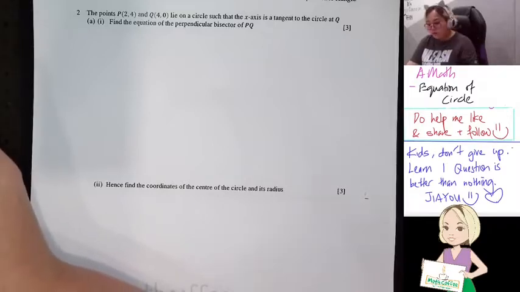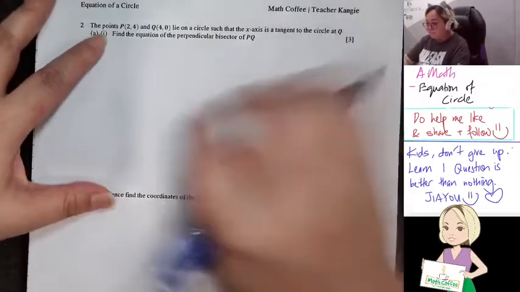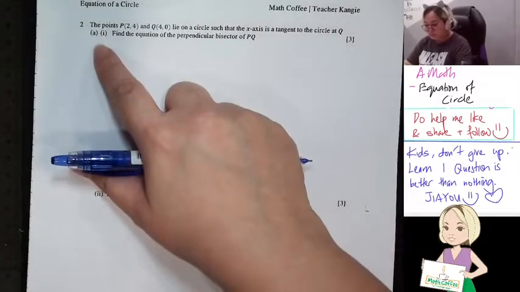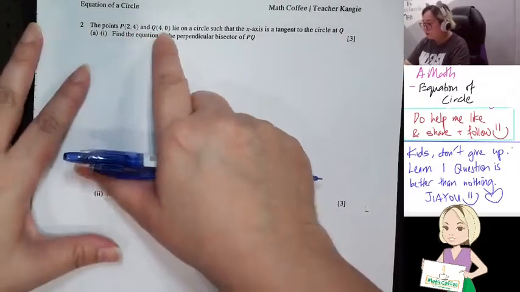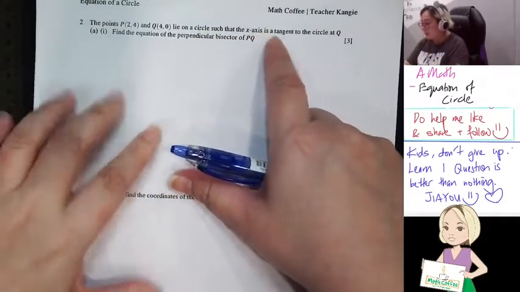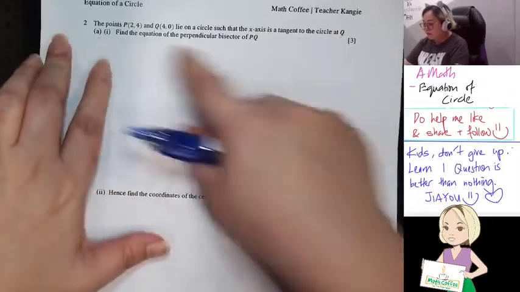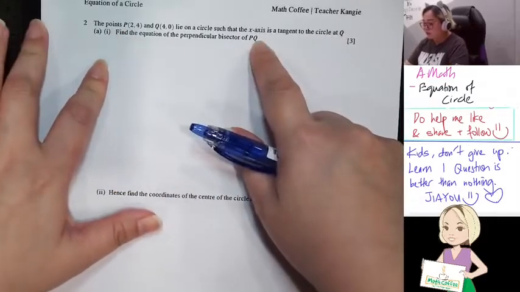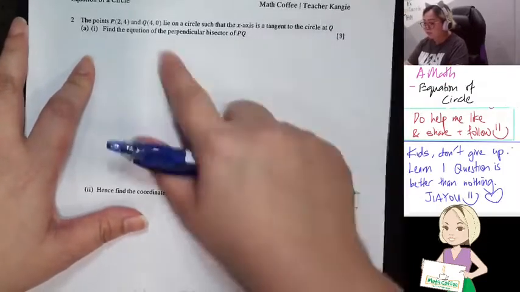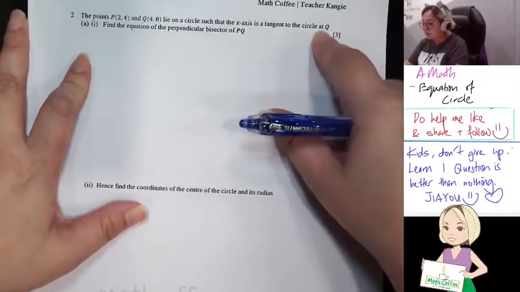Okay, let's move on to question 2. Over here, they tell us that the points 2, 4 and 4, 0 lie on the circle such that the x-axis is a tangent to the circle at point Q. Find the equation of the perpendicular bisector of PQ. Again, it's asking you to find perpendicular bisector, but this one is slightly different. This one talks about the x-axis being a tangent to the circle.